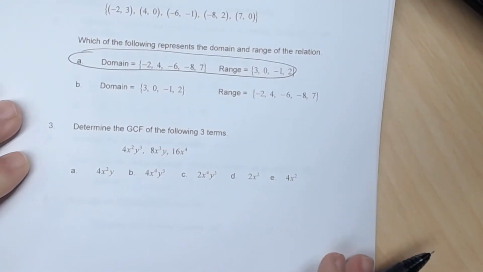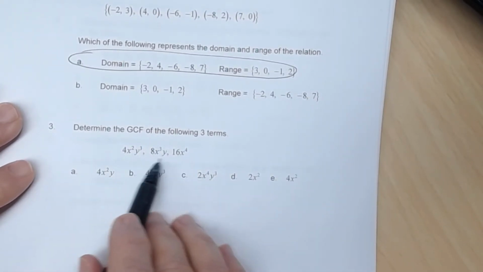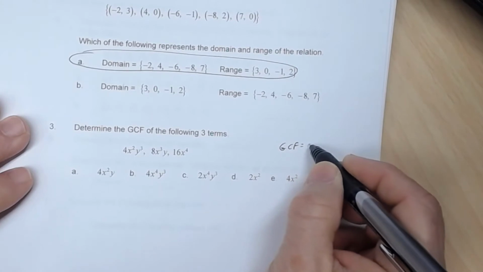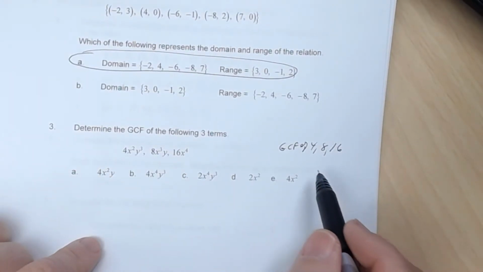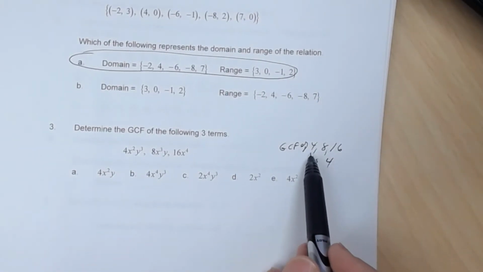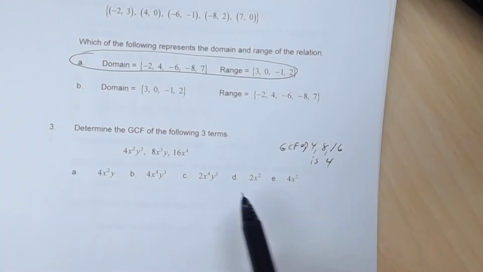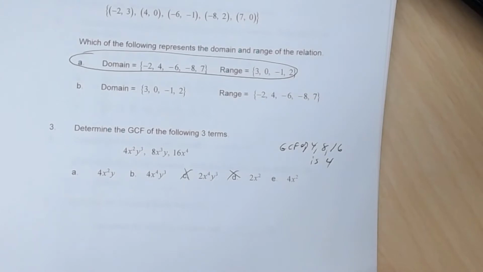All right, number 3, you want to find the GCF, the greatest common factor of the following three terms. And so your terms are 4x squared y cubed, 8x cubed y, and then 16x to the fourth. All right, so let's go ahead and find the GCF of the constants, of the coefficients first. So the GCF of 4, 8, and 16 is 4. That's the greatest common factor. That's the largest factor that they have in common. 4 goes into 4, 4 goes into 8, and 4 goes into 16. So we can eliminate C and D in this particular case, because the coefficient here is 2, the coefficient here is 2. So it's either going to be A, B, or E.